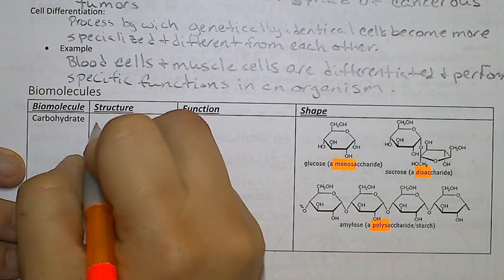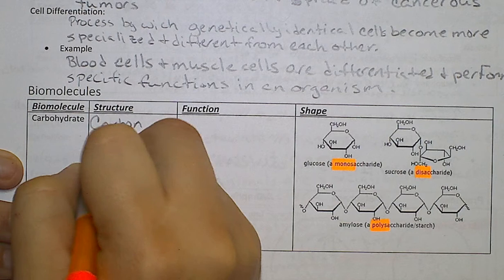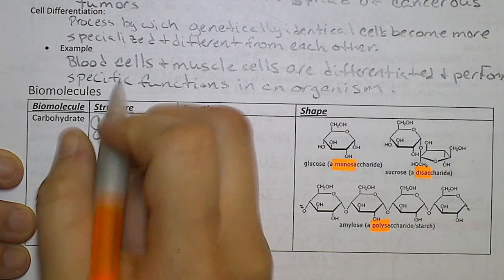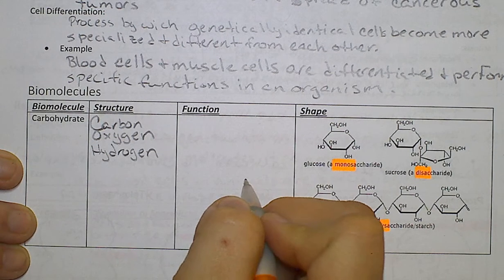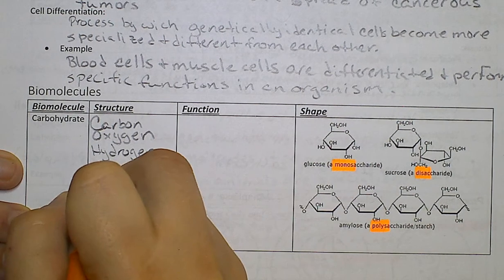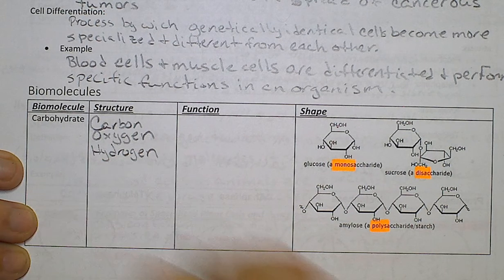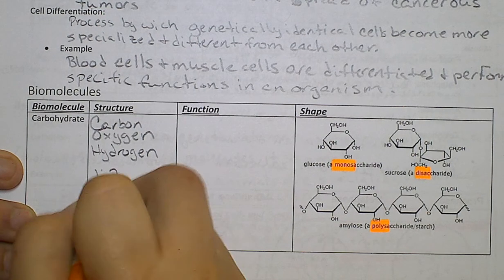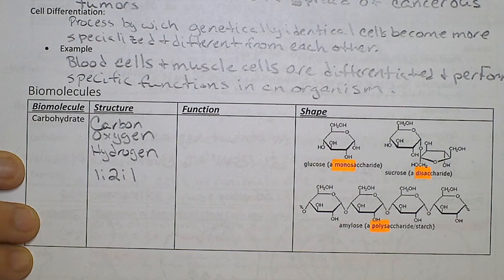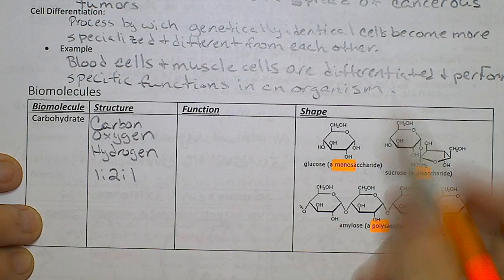It contains carbon, oxygen, and hydrogen. The ratio is always going to be 1 to 2 to 1. You're always going to have one carbon to two hydrogen to one oxygen. You have the one carbon.